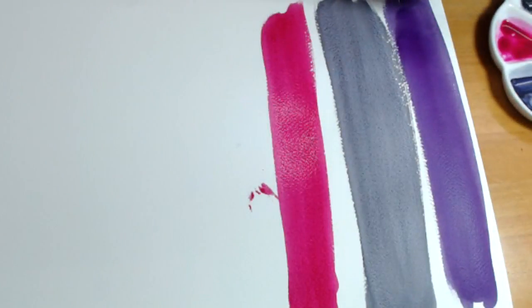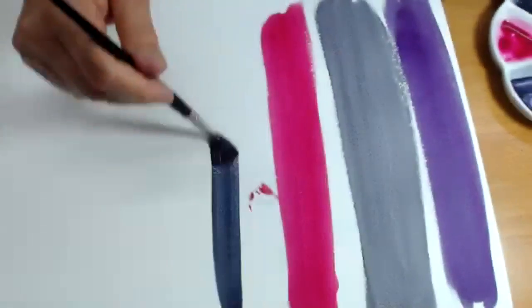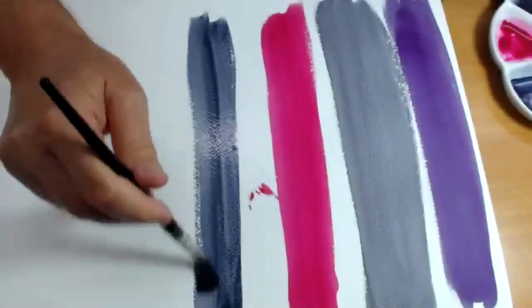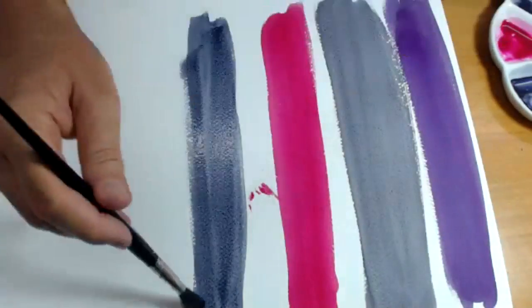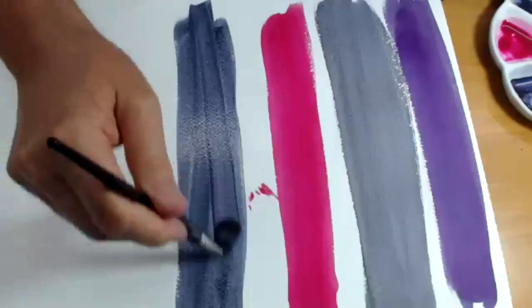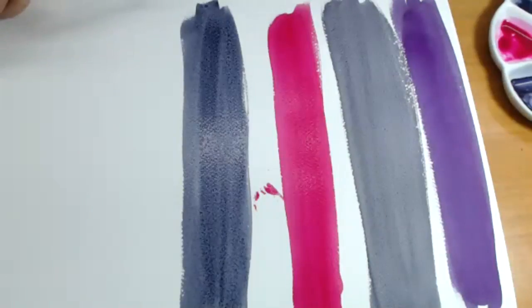This is Alvaro's Fresco. So Alvaro has two colors. He has Caliente, which is the warm, which we're not going to see here. And he has the Fresco. That's the Fresco.